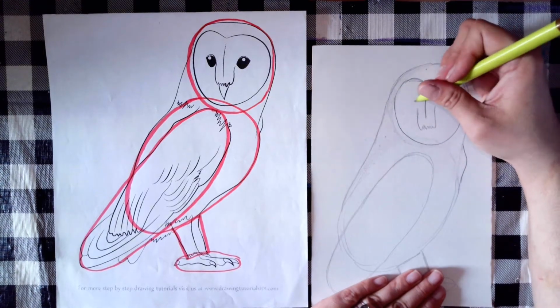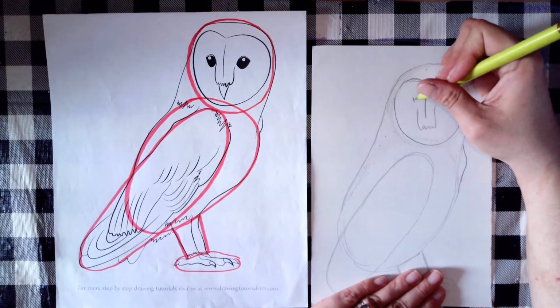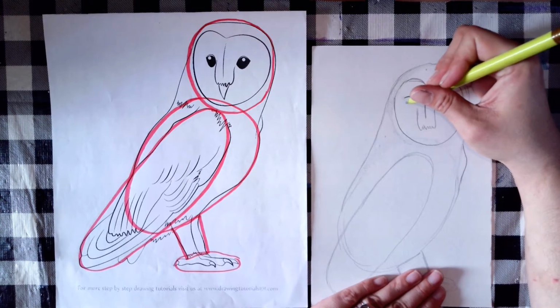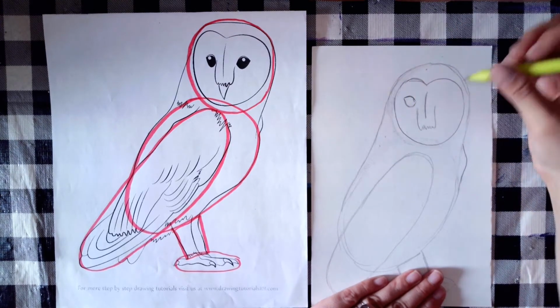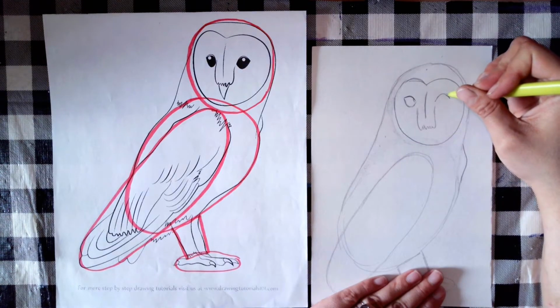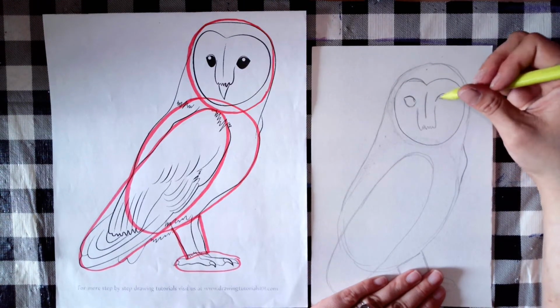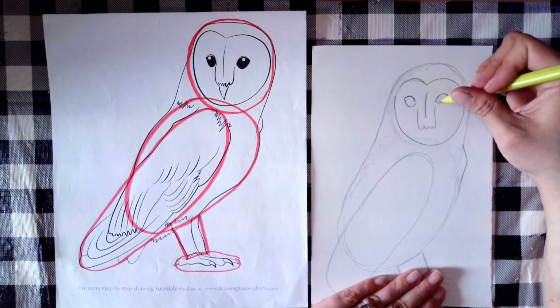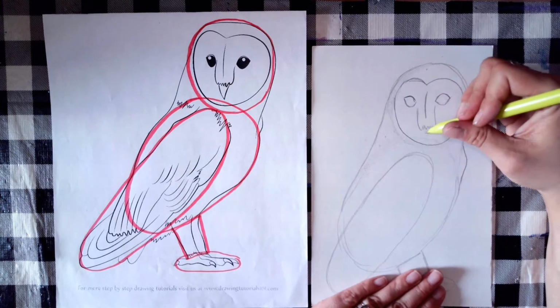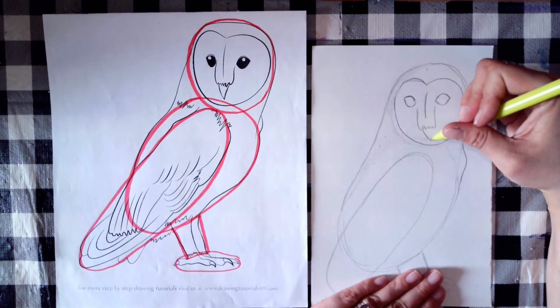So just take your time. I'm drawing a little faster than you probably should. Just go slow, look at the details, and try to get those on your paper as best as you can. The shape of the eye is kind of like an almond or a lemon shape. And then that beak is kind of like a triangle.